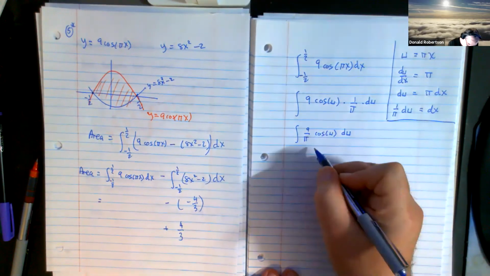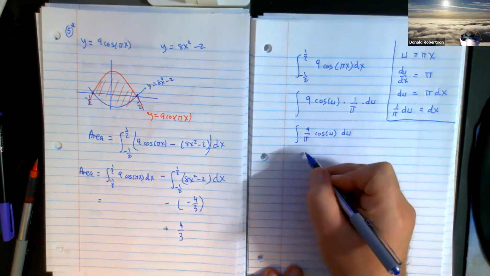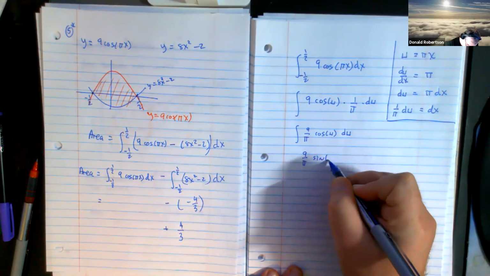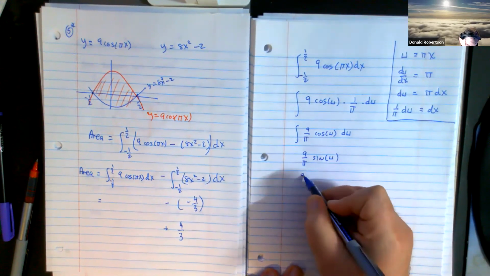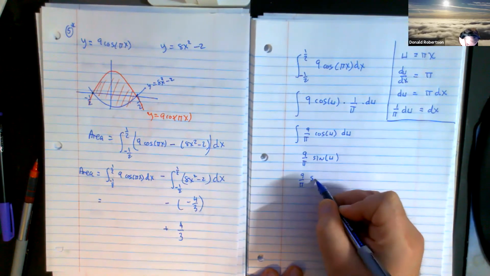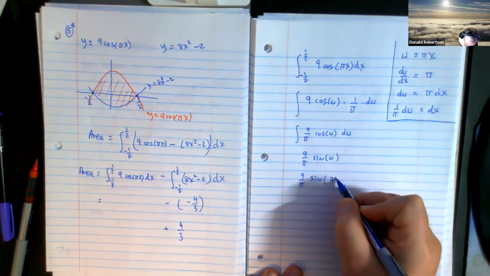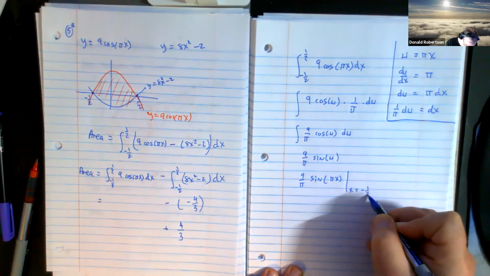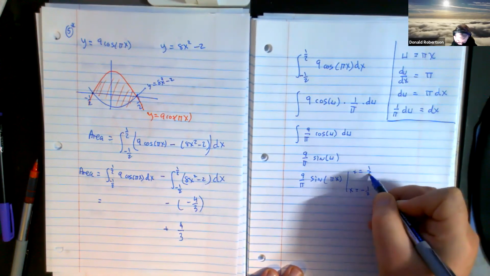You then integrate. If you integrate a cosine, you get a positive sine. You then return the u back to pi x, and at this point, you then evaluate the integral at plus and minus a half.